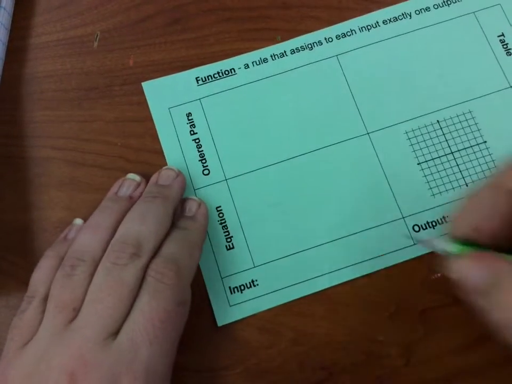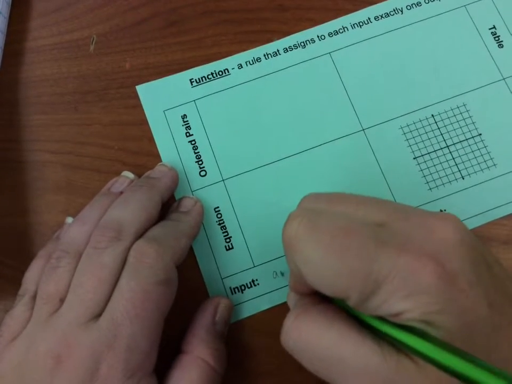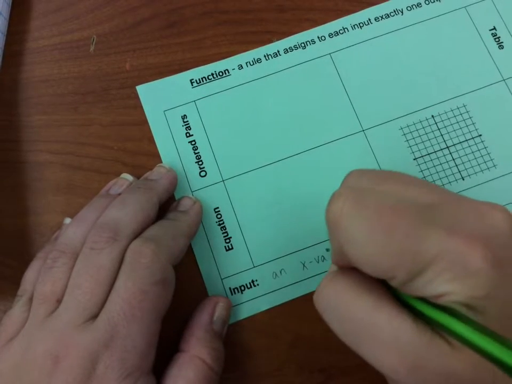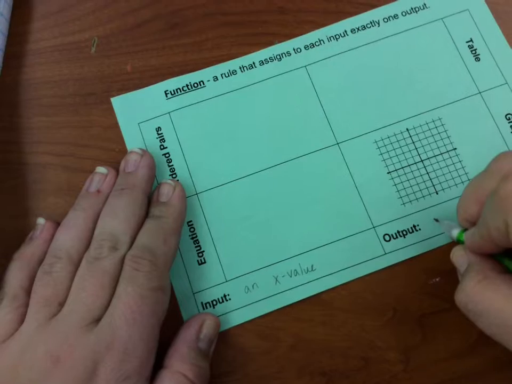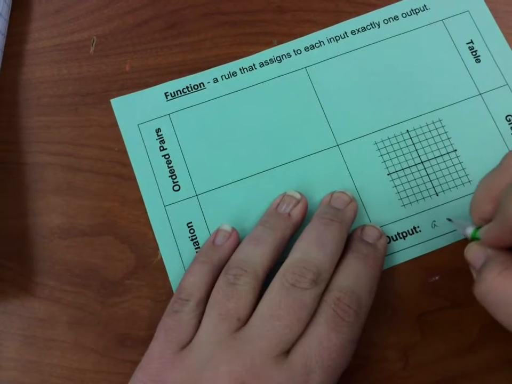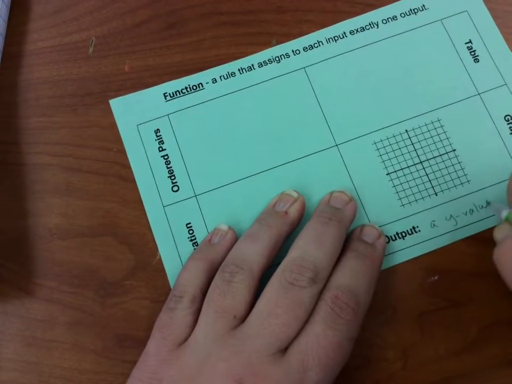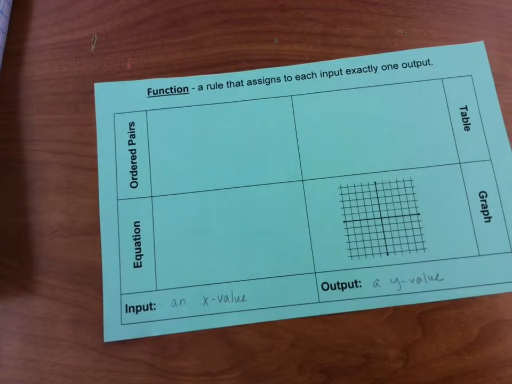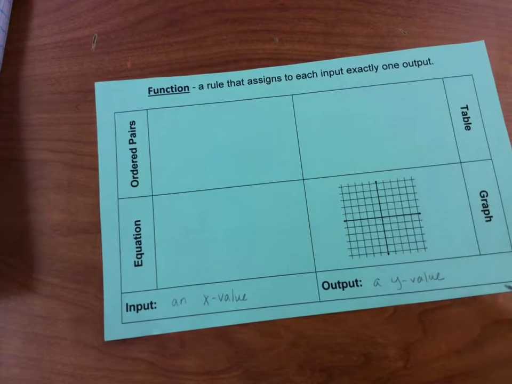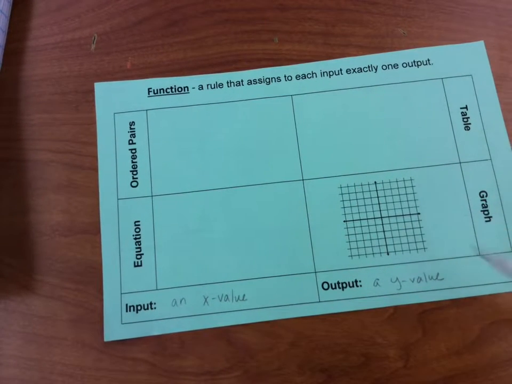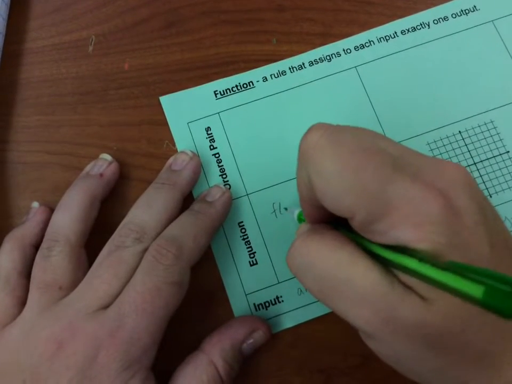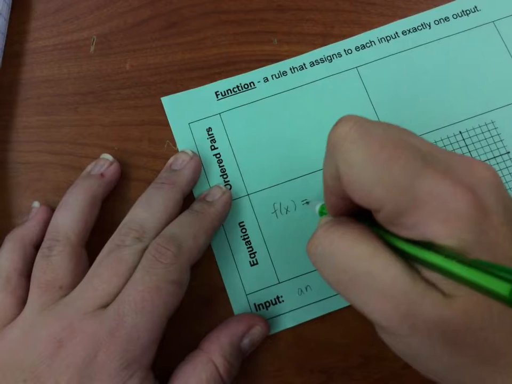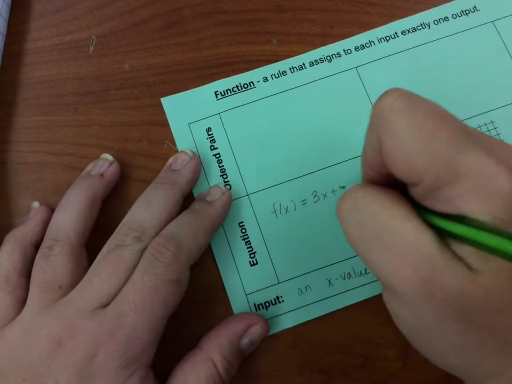Our input is just an x value. And then based on that input, we get an output, which is a y value. Okay, and then we can represent inputs and outputs in all these different ways. So we're going to start with equation. And we're going to start with f parentheses x equals 3x plus 4.